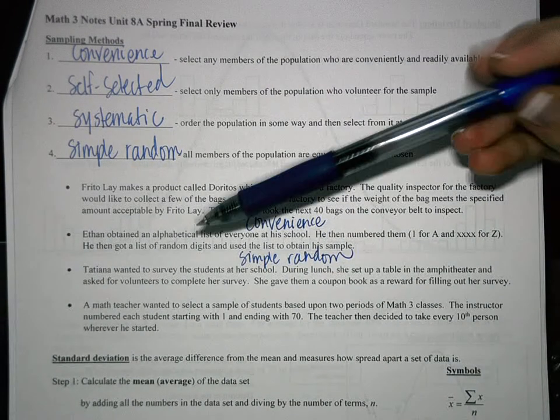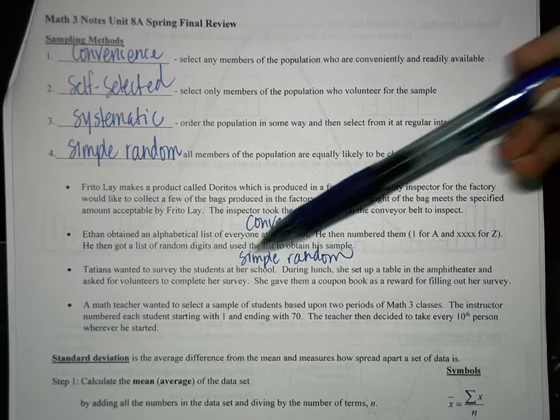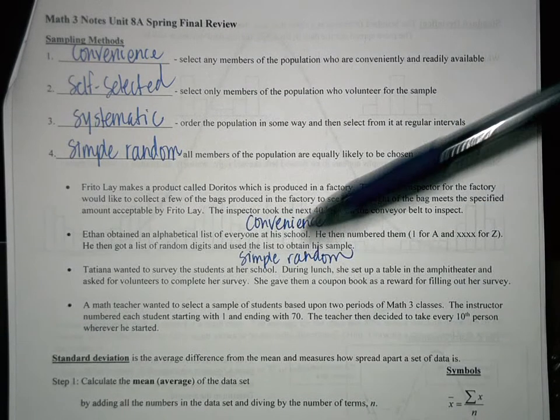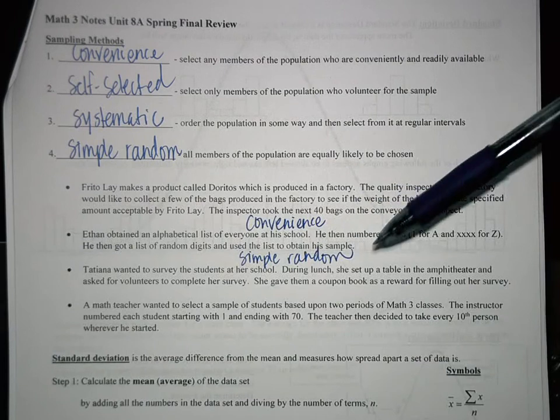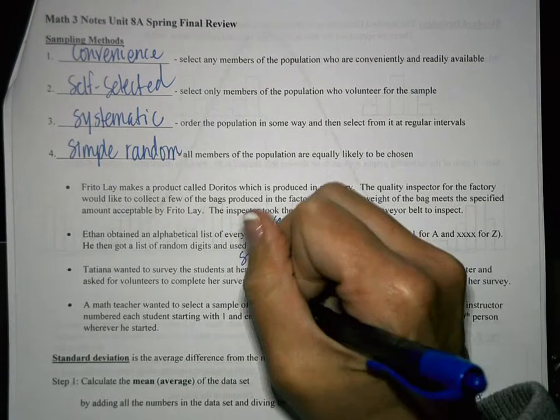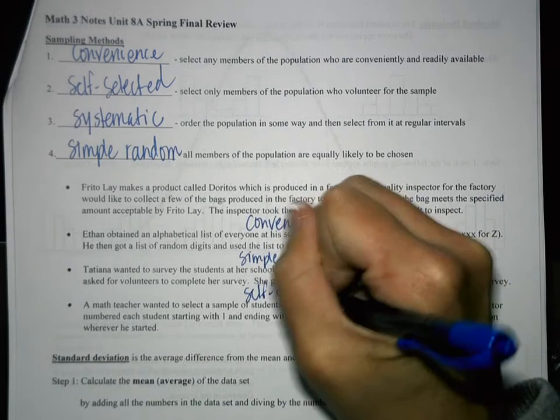All right, Tatiana wanted to survey the students at her school. During lunch, she set up a table in the amphitheater and asked her volunteers to complete her survey. She gave them a coupon book as a reward for filling out her survey. Very good. Self-selected is correct.